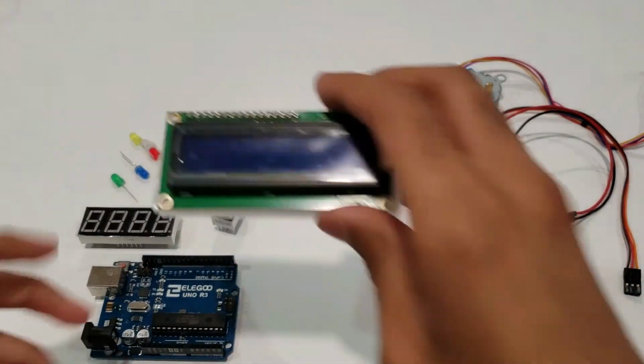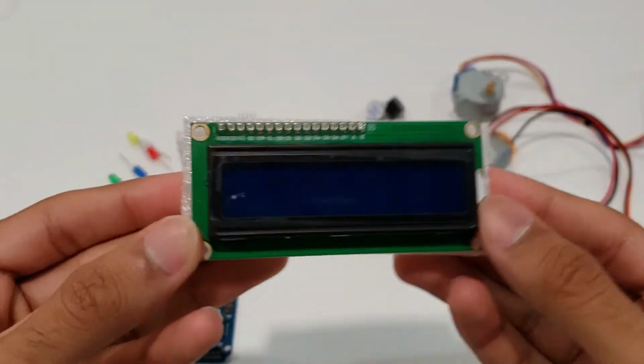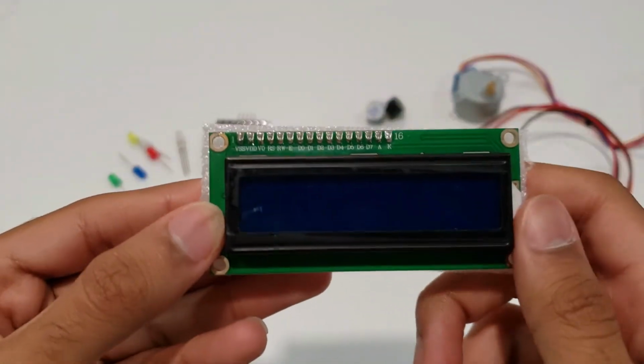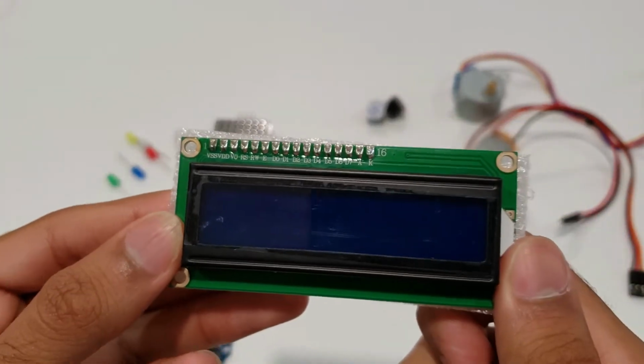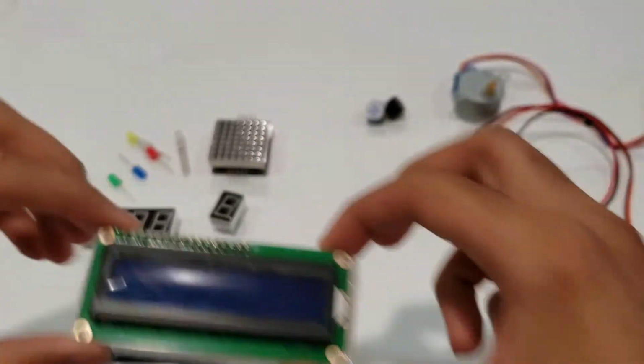And then next you have this liquid crystal display, and this one has a ton of liquid crystal display pixels on it, and you can use it to display sentences or even a small picture using the Arduino programming.